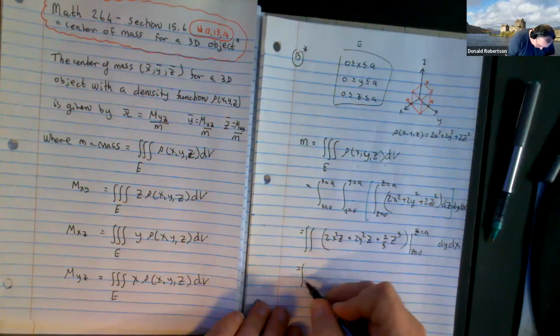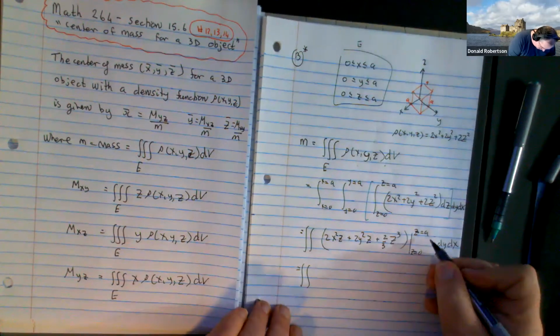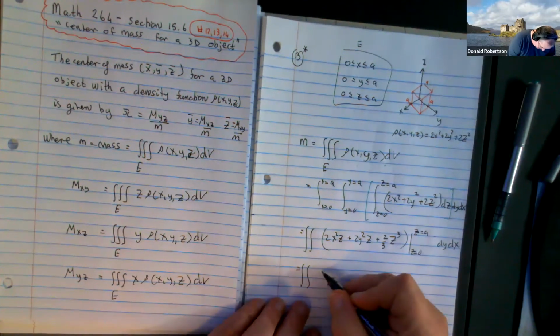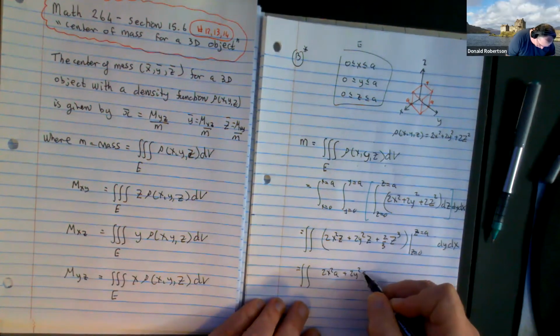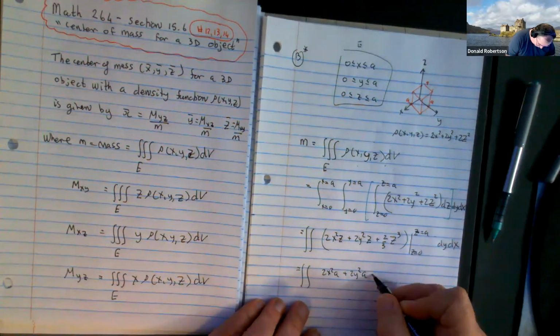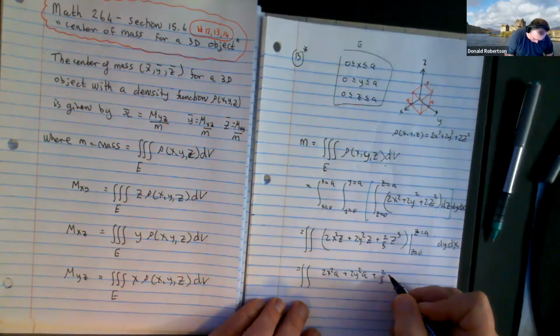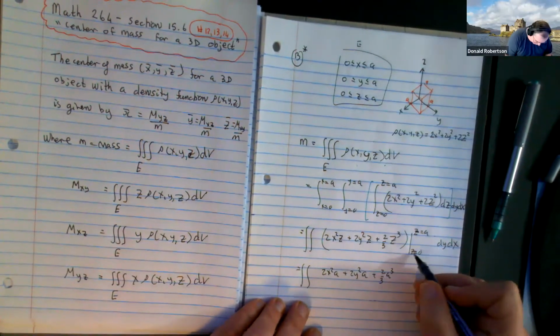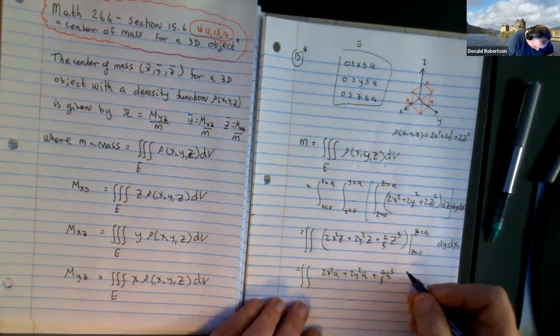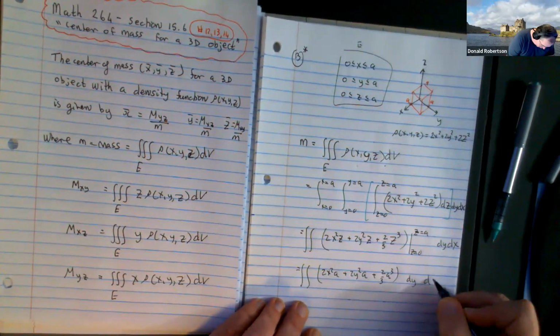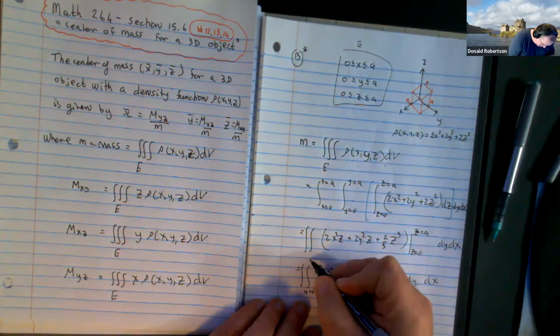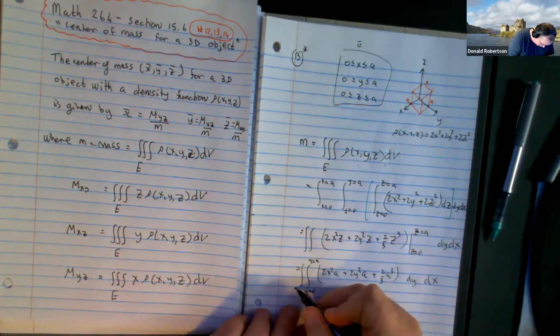And you plug in a, you get 2x squared a plus 2y squared a plus 2/3 a cubed. And take away nothing, so I won't bother with that. And we'll do a dy and a dx. And y is going to go from 0 to a, so is x.